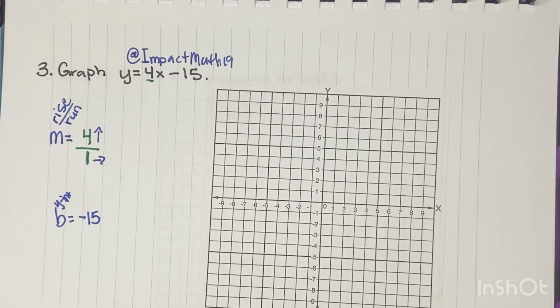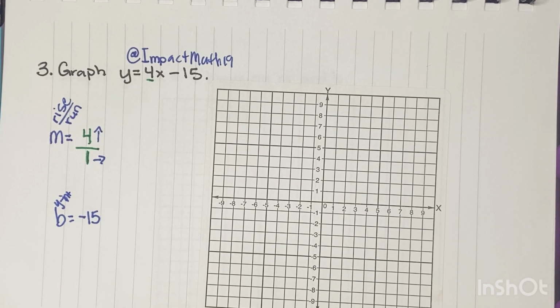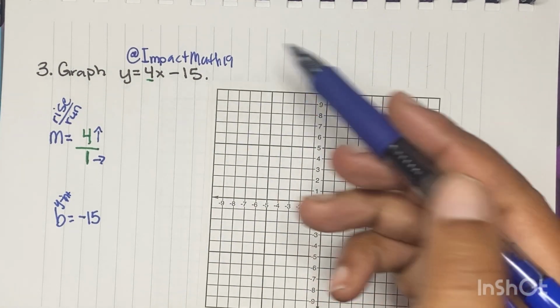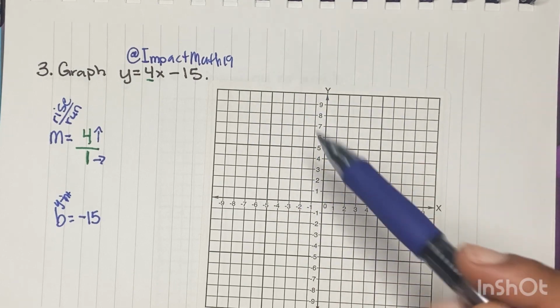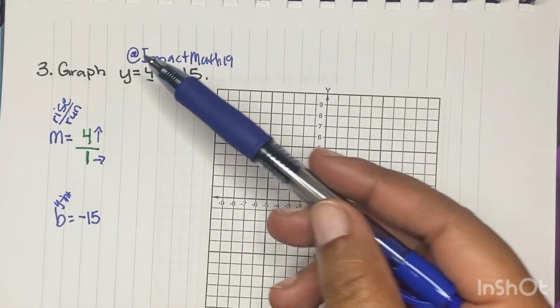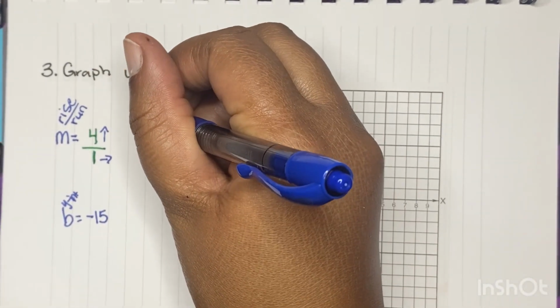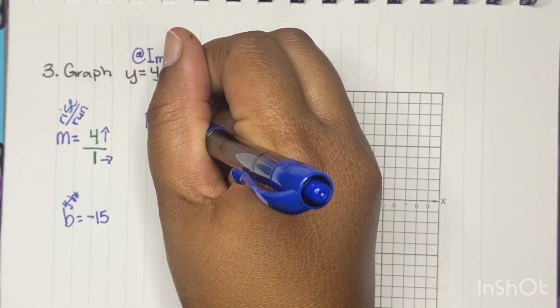Okay. So we don't have -15 on here. So we're going to start where? Ooh, so I kind of messed up on this one. But in everything we do, we can do another way, right? So if we don't have it on our graph, what we could do is plug in an x value.